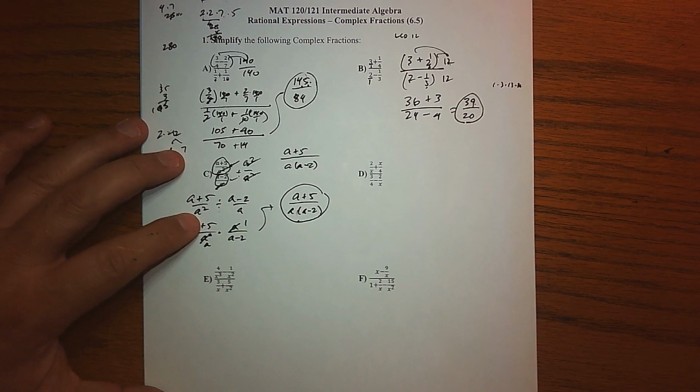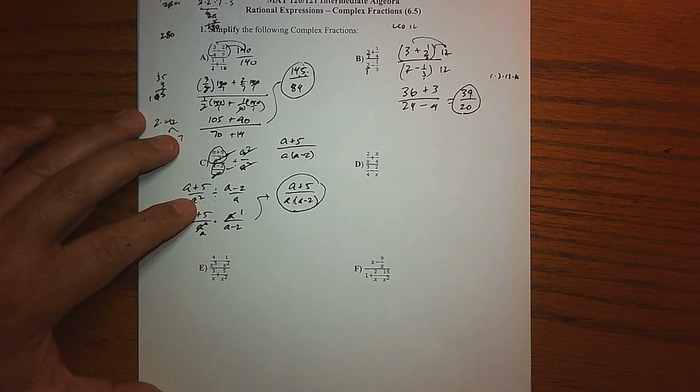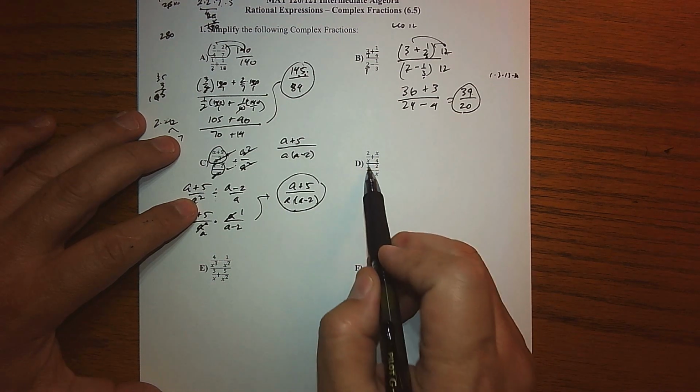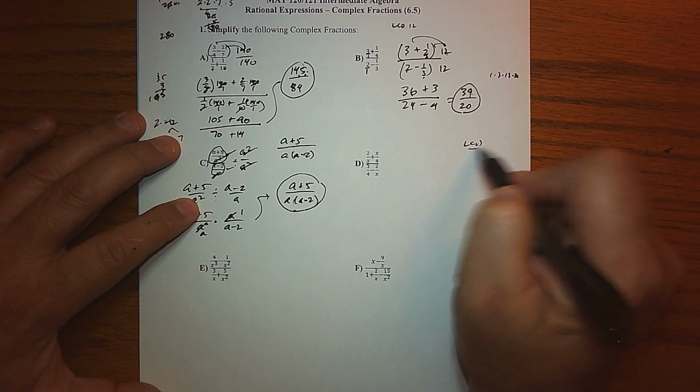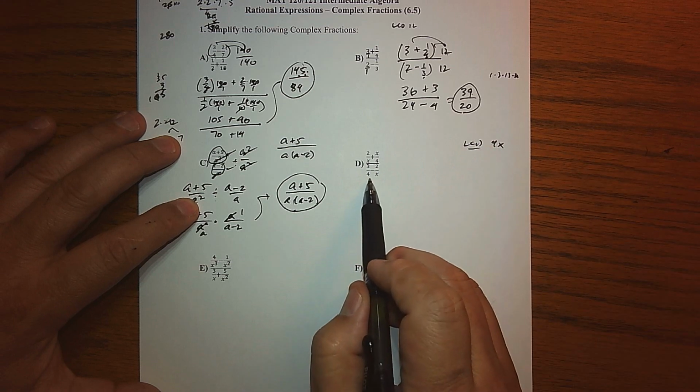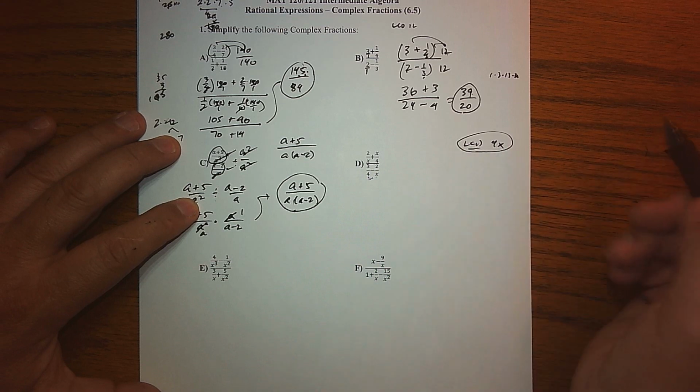Alrighty? Let me do one last one, and then I'll cut to another video to do these last two, since we're about 6 minutes into this, and I don't want to go too much longer. So looking at this guy, the denominator upstairs is an x and a 4. So my LCD at the moment is 4x. And then looking down below, we also have a 4 and an x, so 4x. So 4x is my LCD.